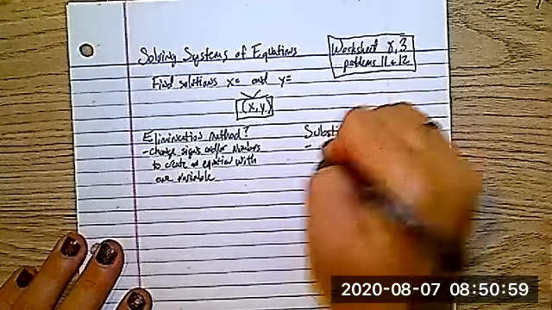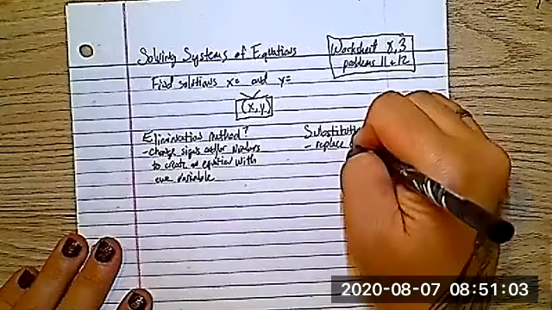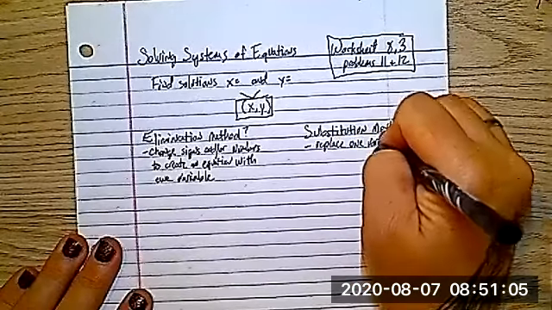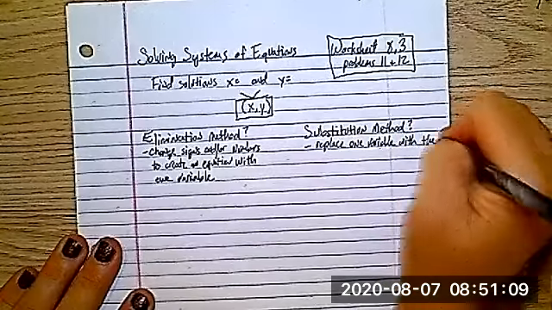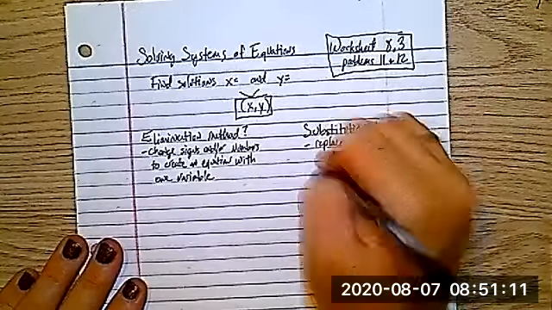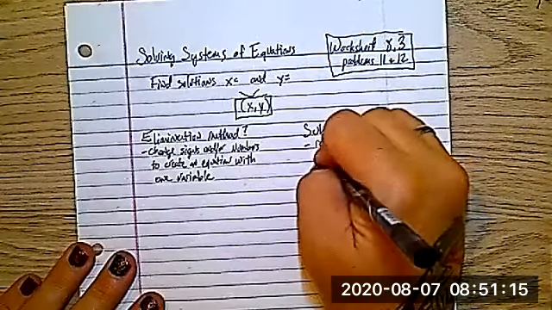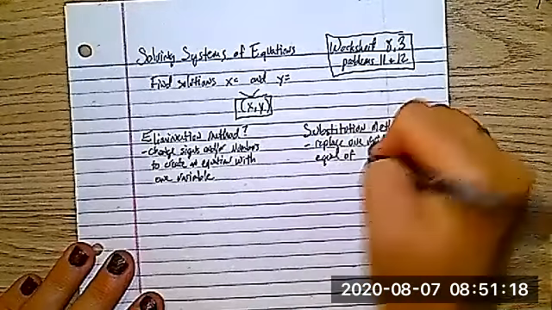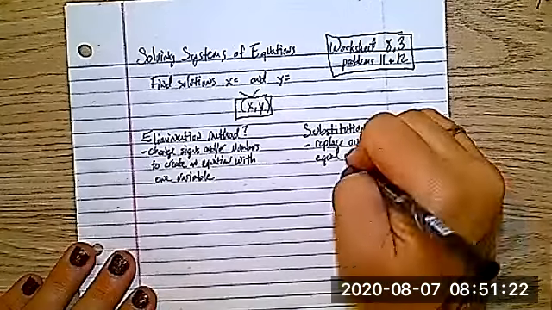For this one, you're going to replace one variable with what would be a good way, the equal expression of the other, because there's only two, right? With the equal expression.